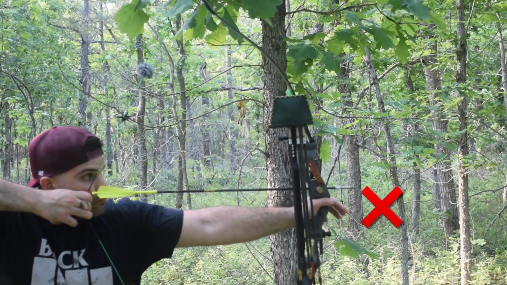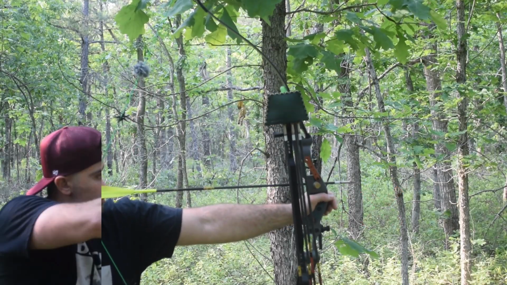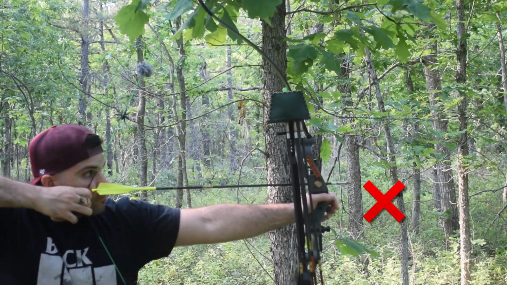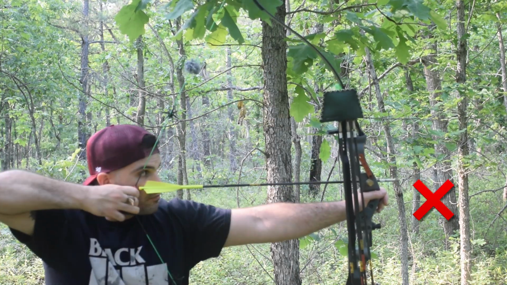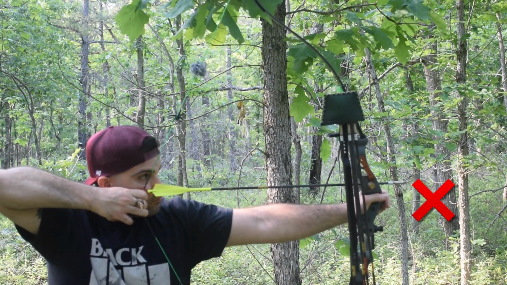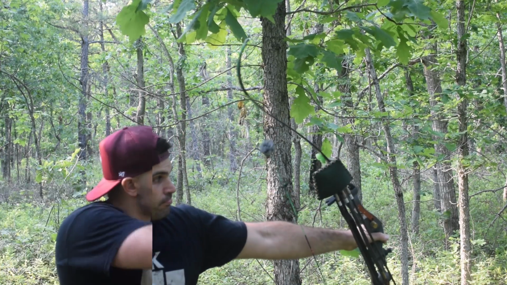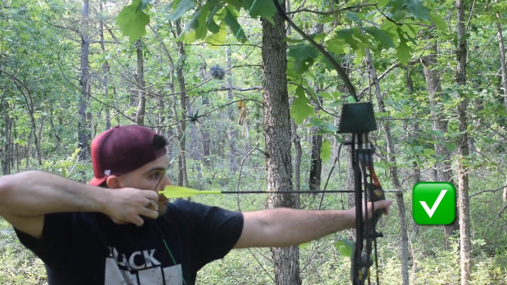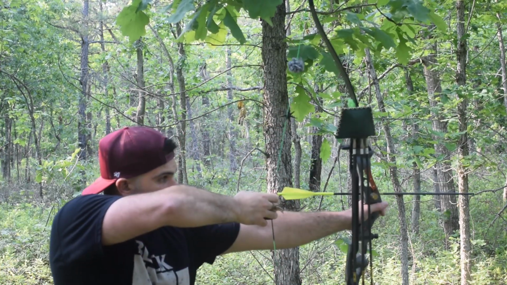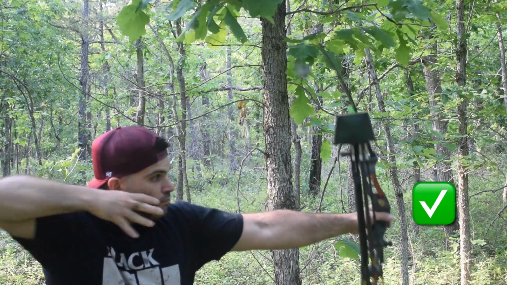Quick side note on this one, once the grip is set, absolutely do not adjust it at full draw. Once you start adjusting your grip around at full draw, you should just let down because the shot is already ruined. You can never have consistency if you're always adjusting your grip at full draw. So set it before the draw, leave it, or just let down and adjust it.